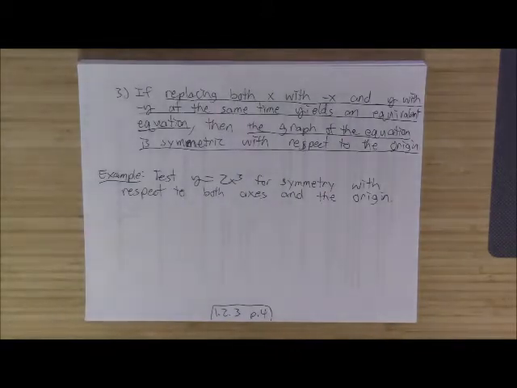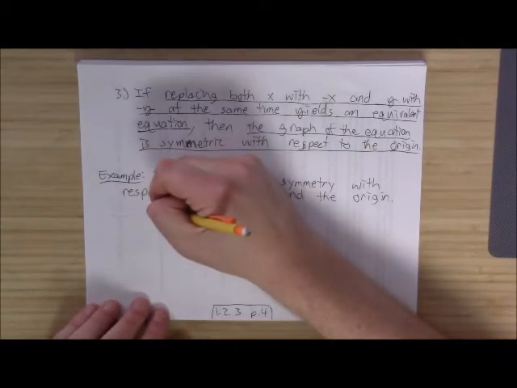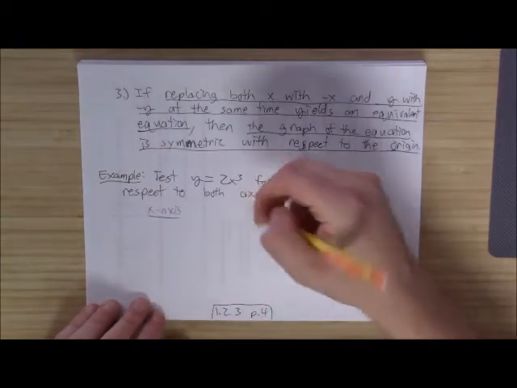For example, let's try testing y equals 2x cubed for symmetry with respect to both axes and the origin. So let's go through and do the test for all three types of symmetry.